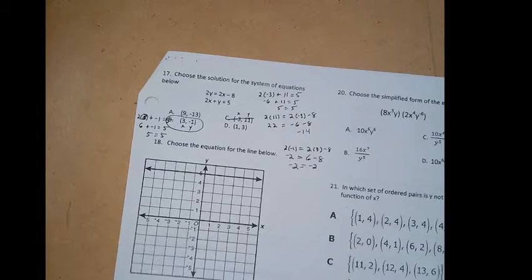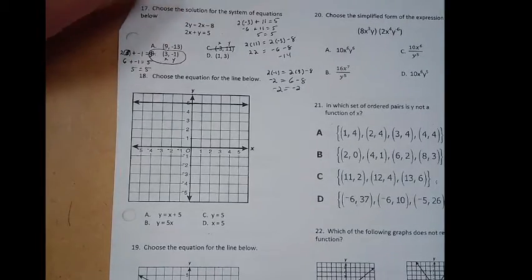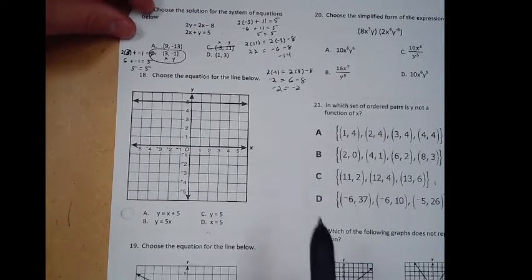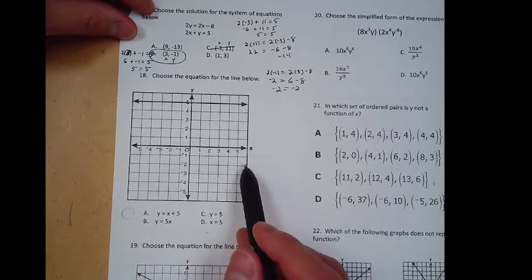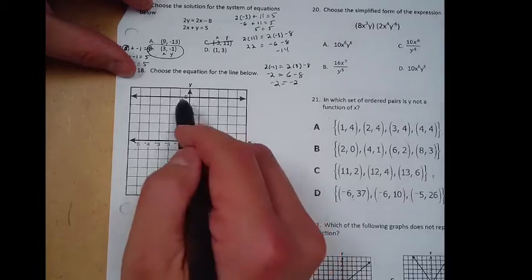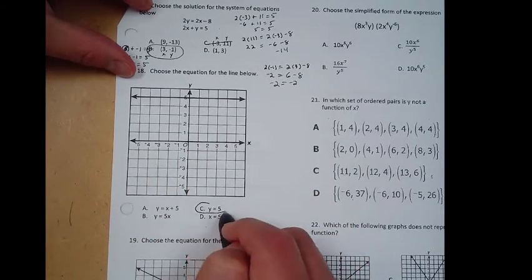All right, number 18, the review questions. Choose the equation for the line below. It wants the equation. It doesn't want the slope. The slope for number 18 would be 0, but the equation looks like it touches the y-axis at 5. So this is y equals 5.